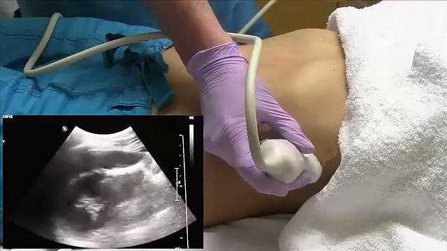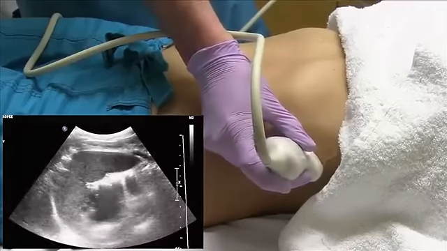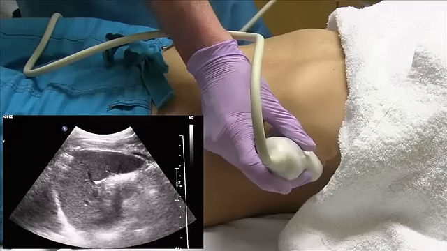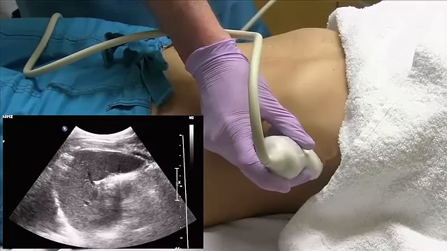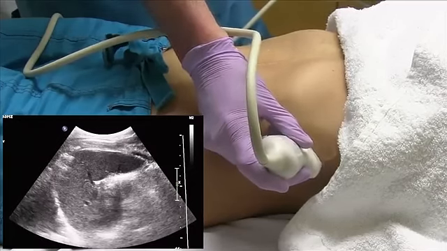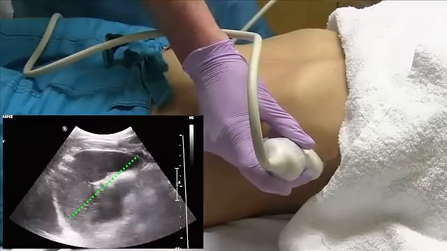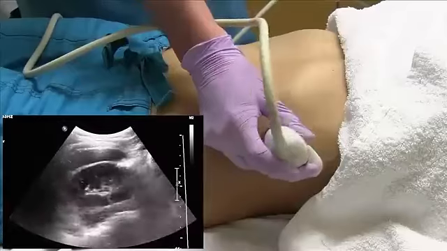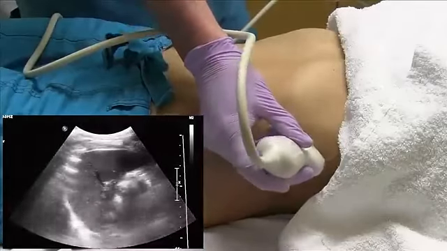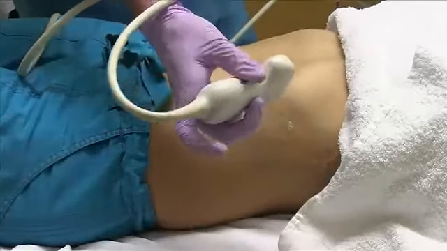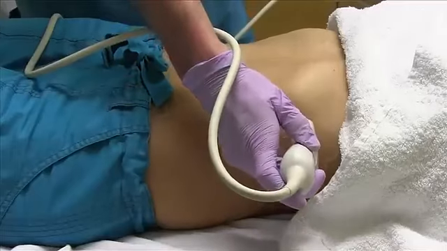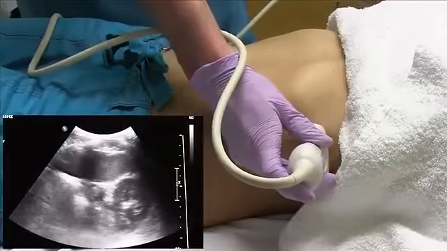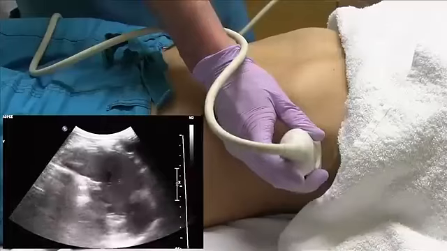For the spleen, once you get to the maximal dimension of the spleen, we usually measure the length of the spleen in this window here. And you sweep through the spleen completely in sagittal. For your transverse images of the spleen, you may see some of those rib shadows in your view.